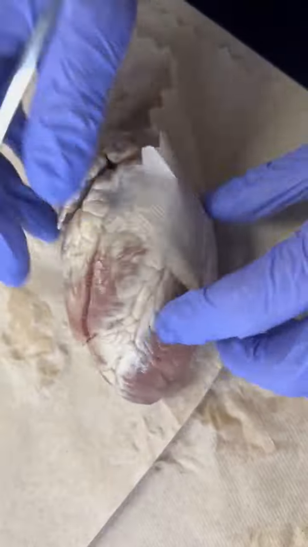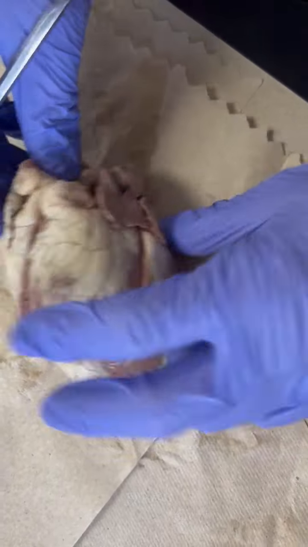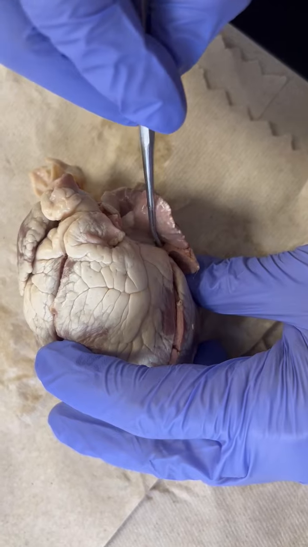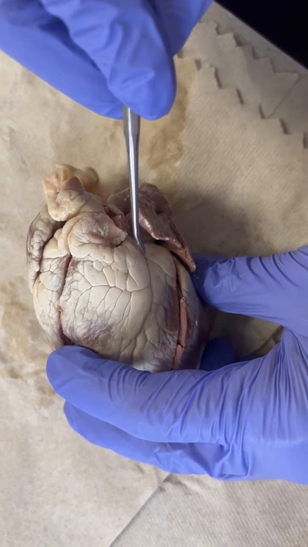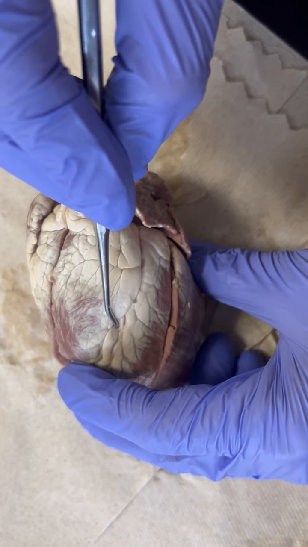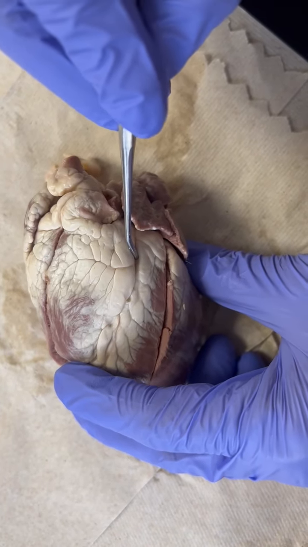Next, let's go left instead. So, again, this is the left atrium. So underneath there is the left coronary artery, and then it breaks down here as it goes down the sulcus. That is the left anterior descending artery.